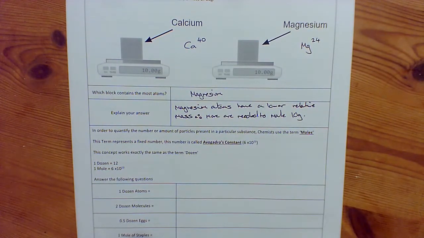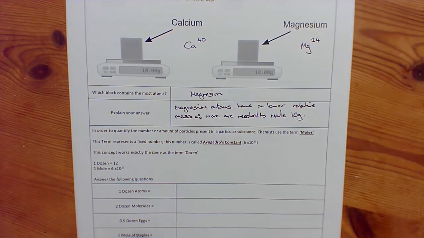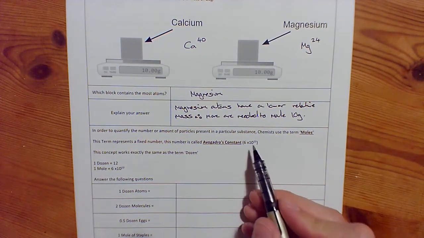You might see it to 3 significant figures as 6.02 times 10 to the 23. But essentially 6 times 10 to the 23. Now that is how many 1 mole is.